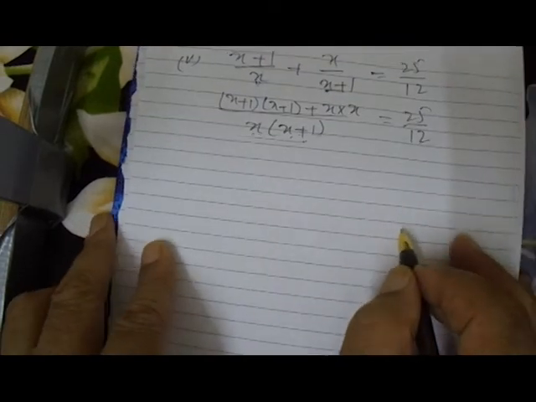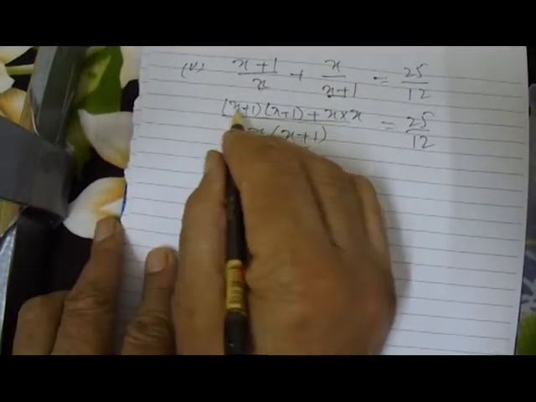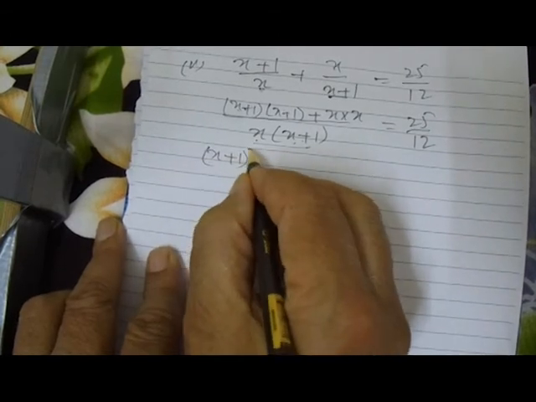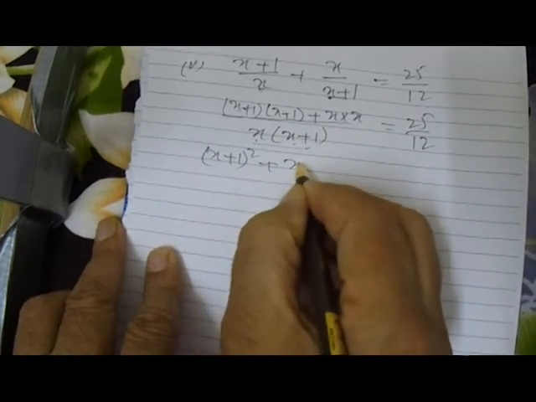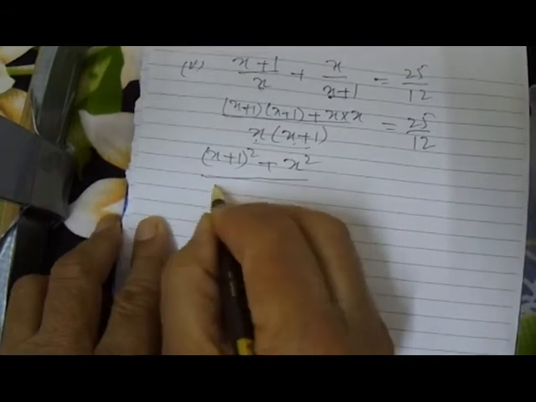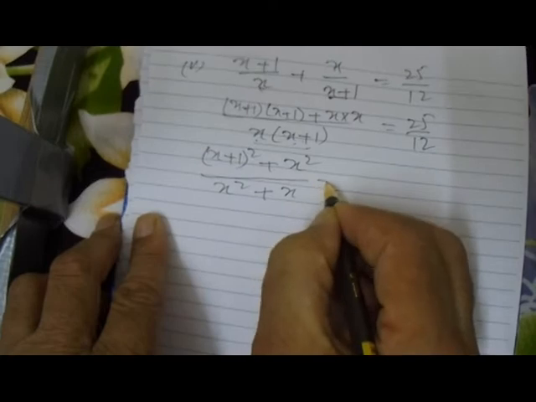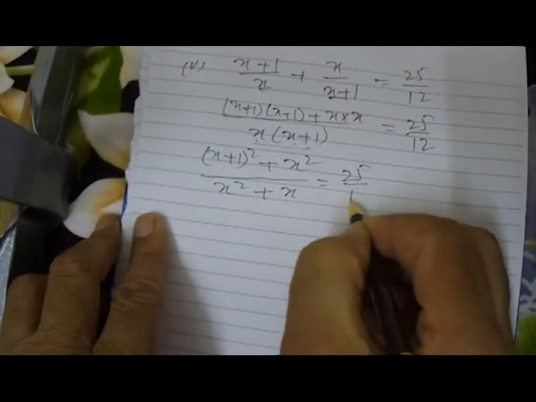Now we write x plus 1 whole square plus x square over x into x plus 1 is equal to 25 over 12.